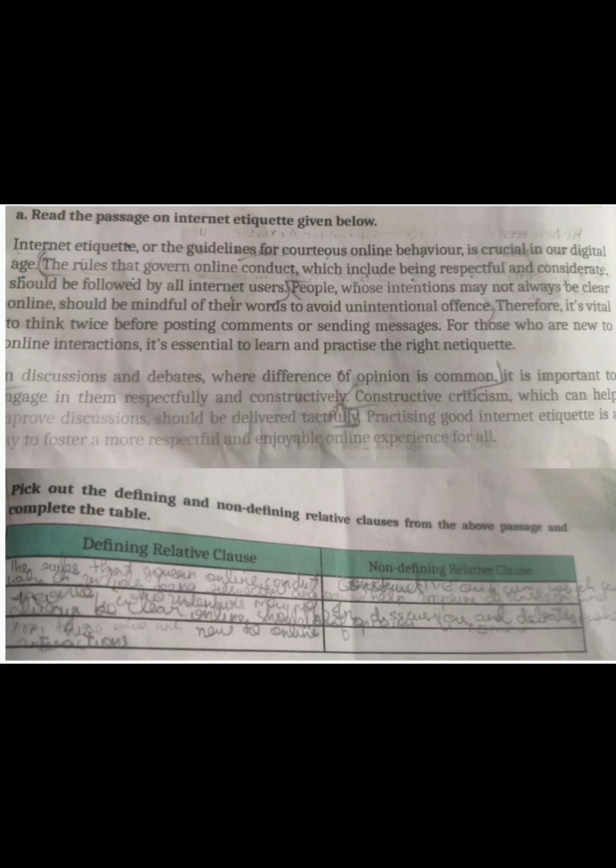If someone asks you about types of relative clauses, do the exercise well based on this. You understand well, so do the activity in the textbook, page numbers 98 and 99. Read the passage and fill the table.